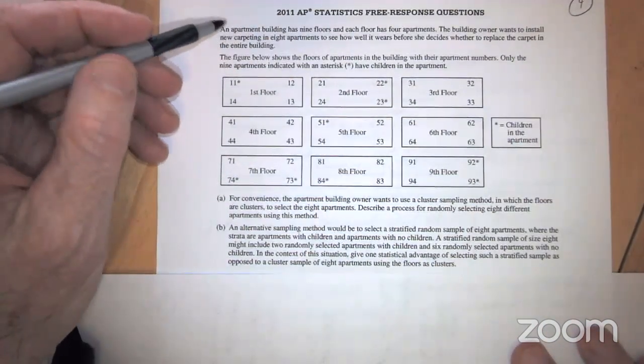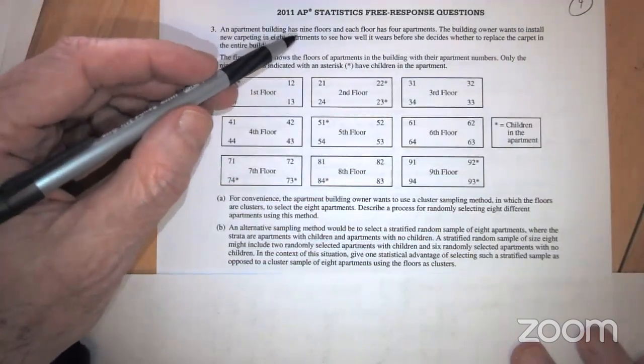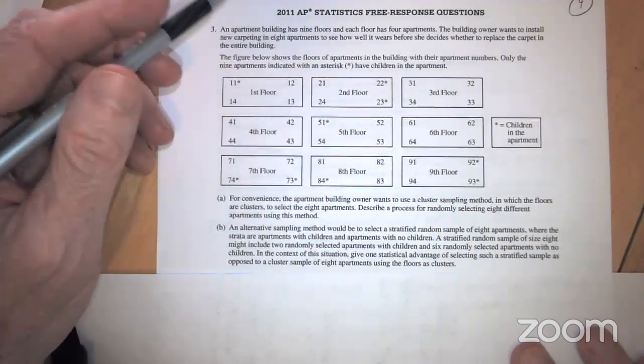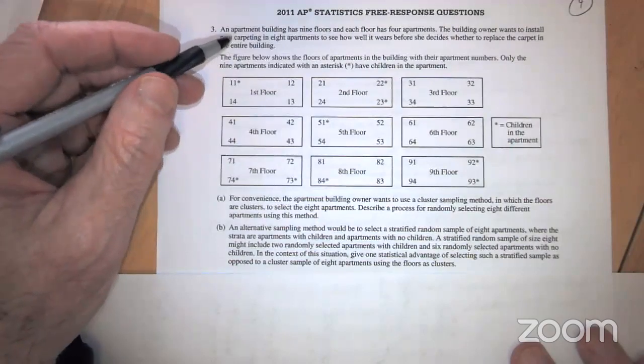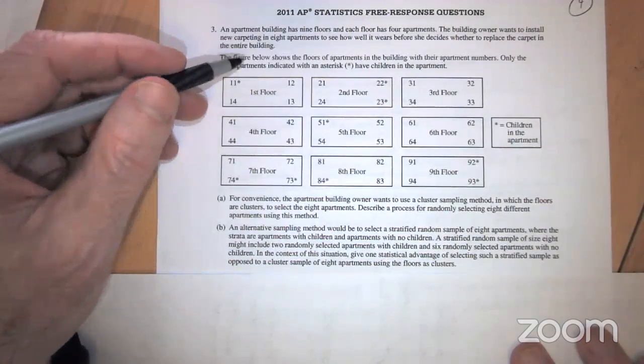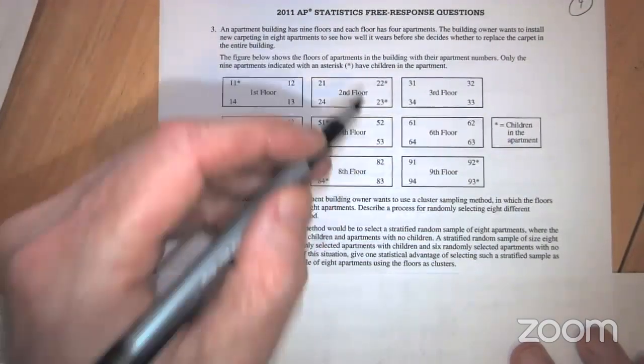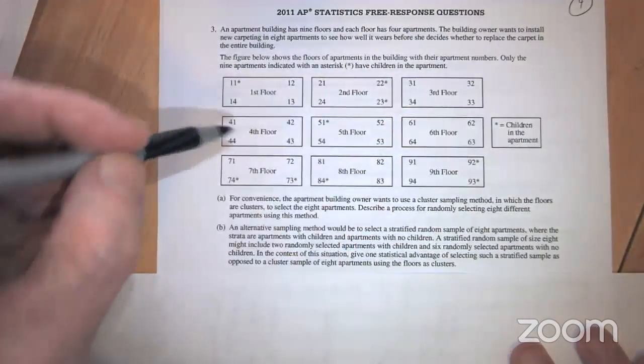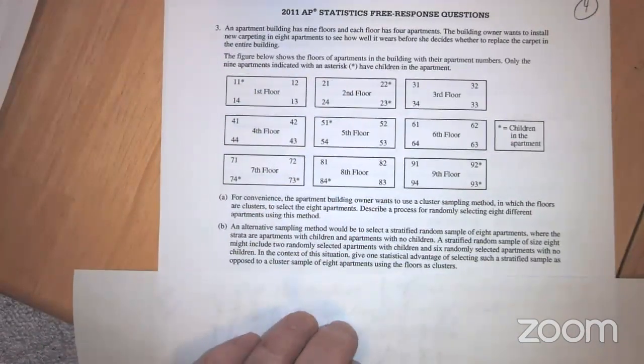The building owner wants to install new carpeting in 8 apartments to see how well it wears before she decides whether to replace the carpet in the entire building. Okay, that makes sense. Before the landlord does 9 floors of carpeting, they want to sort of test it out, see if the new carpeting works well. And so they're gonna pick 8 apartments, I guess 2 floors, and try and figure out whether the new carpet's worth buying, and that makes sense.